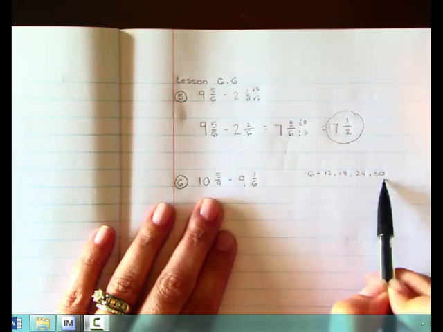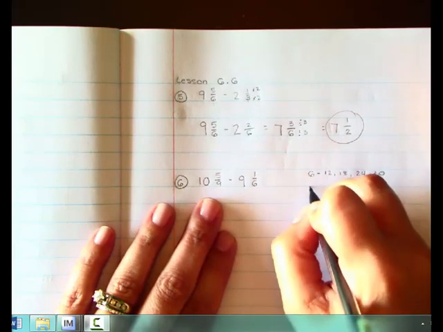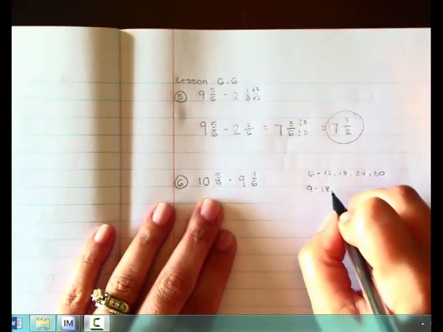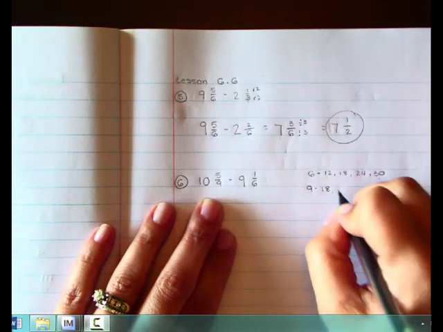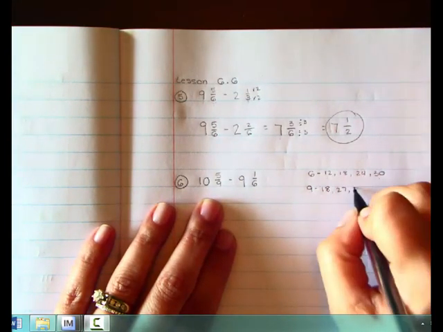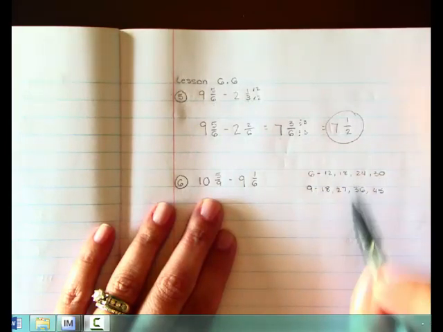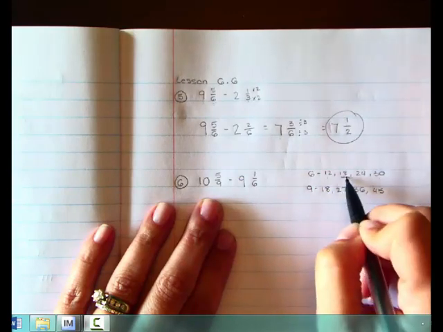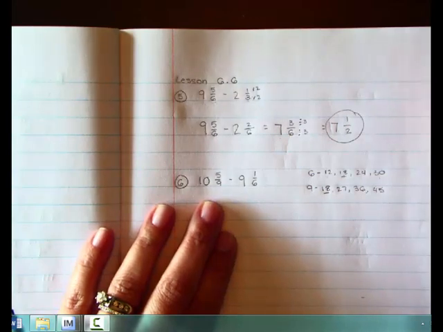So these are the first multiples of 6. Now let's take a look at 9. 9 times 2 is 18, 9 times 3 is 27, 9 times 4 is 36, 9 times 5 is 45. Well, if we look here, they have a common multiple of 18. So I'm going to use 18 as my new denominator.